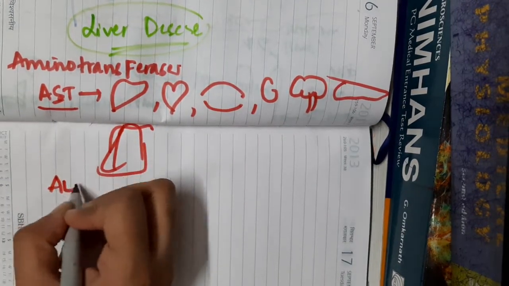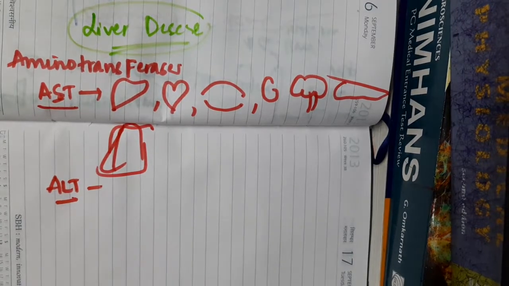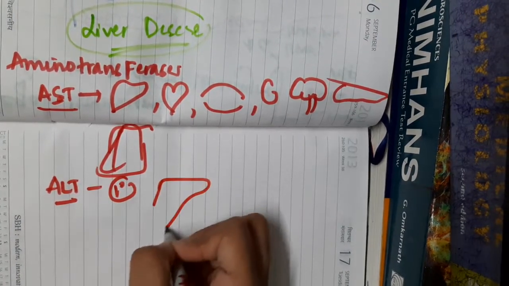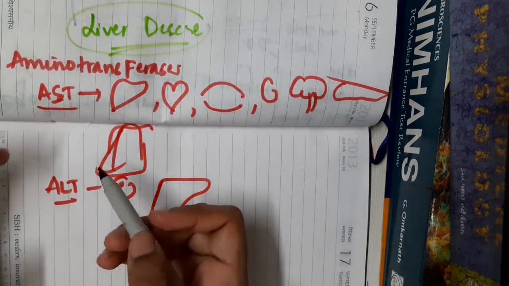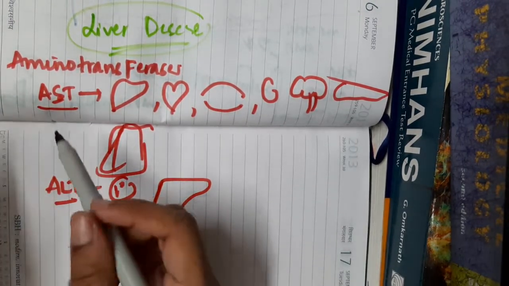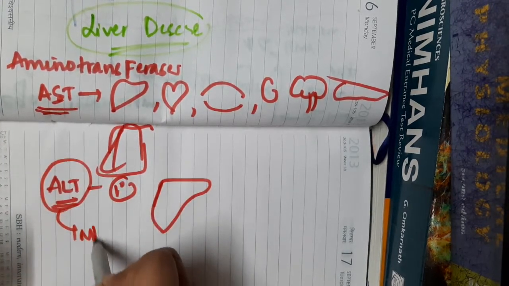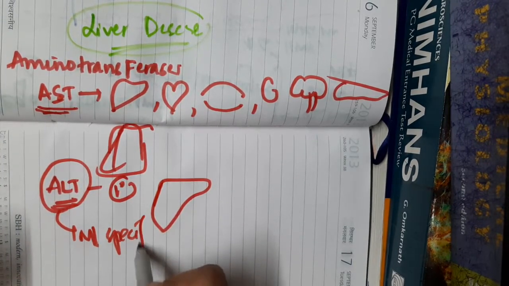Then we also have ALT, that is alanine transaminase. Alanine transaminase is primarily found in the liver. So if you were asked which is more specific, AST or ALT, actually ALT is more specific than AST.